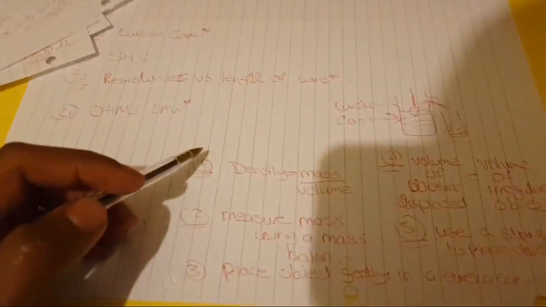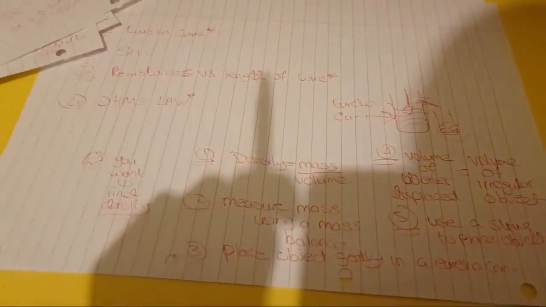Oh, the only formula is this one there: density equals mass over volume. That's the only formula you have to use.